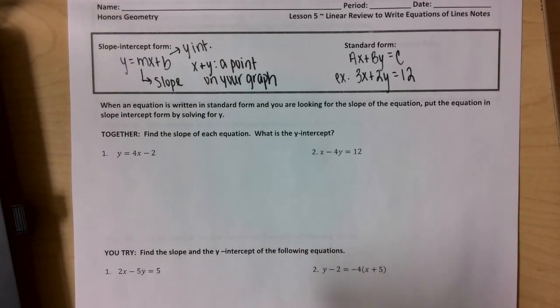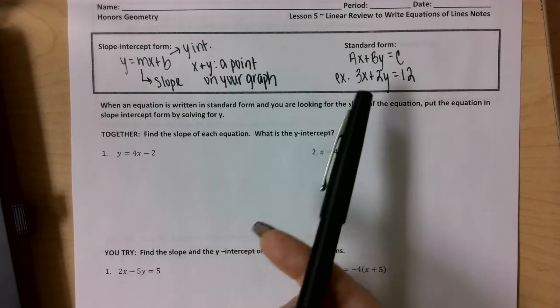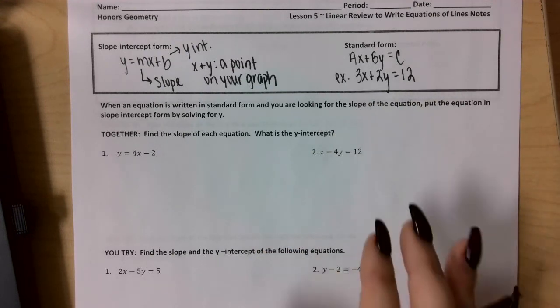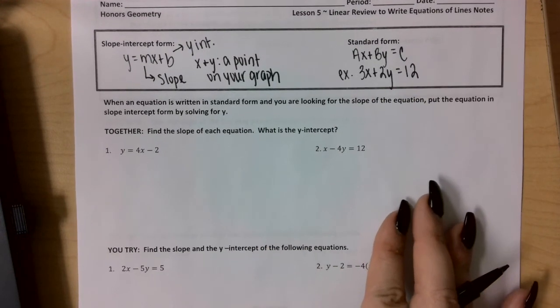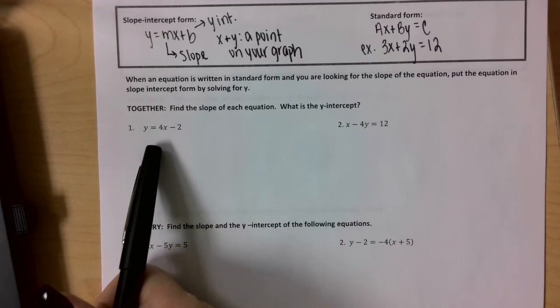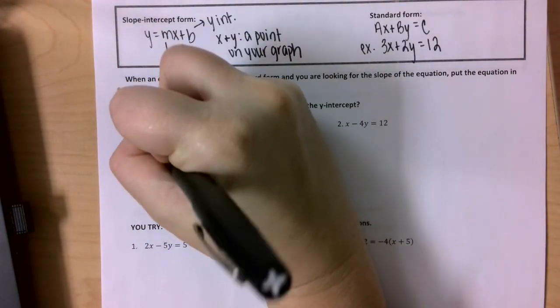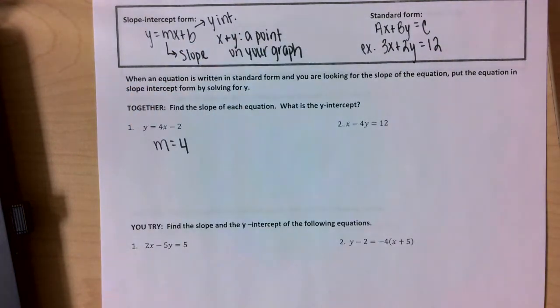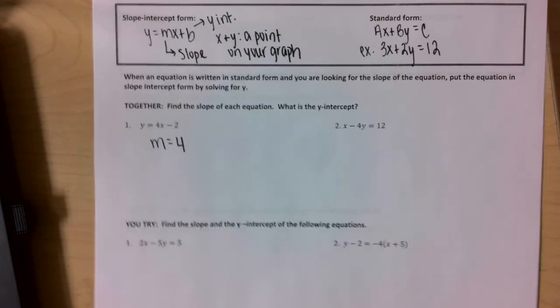Next, we're just going to kind of go through and look at different examples of different things that you guys should be familiar with. So when an equation is written in standard form and you are looking for the slope, you want to put the equation in slope-intercept form by solving for y. So this is what I was just kind of reiterating. So find the slope of each equation. So this one is already in slope-intercept form. Your slope is just going to be the number in front of your x. So for us, the slope would be 4.